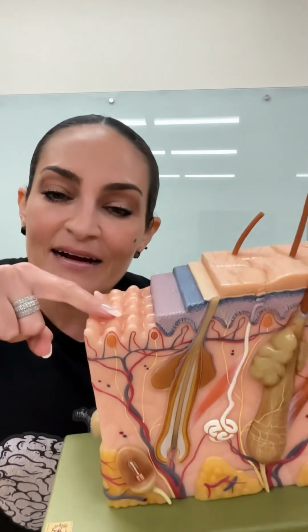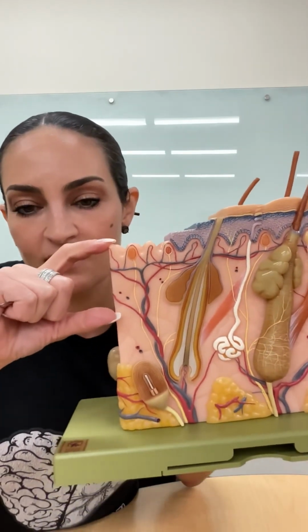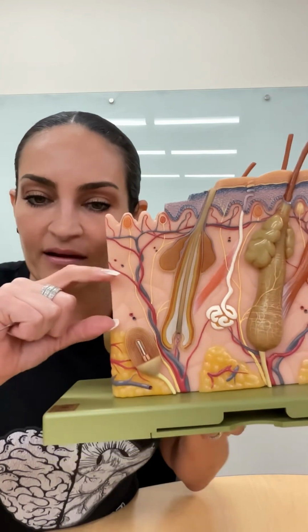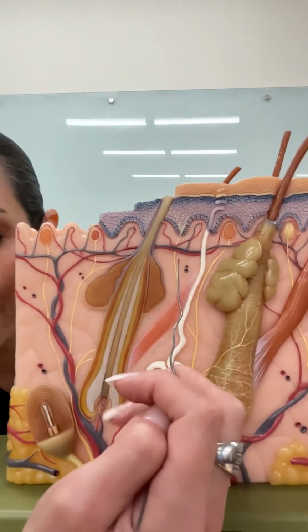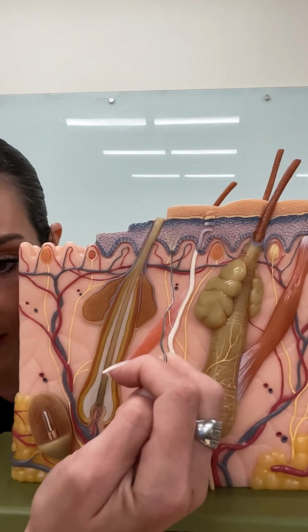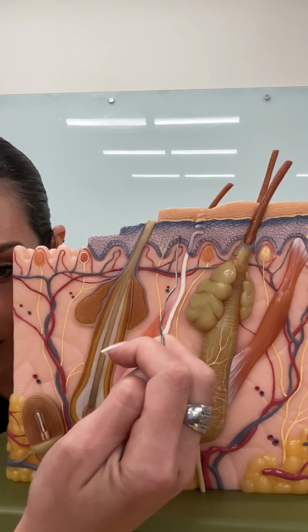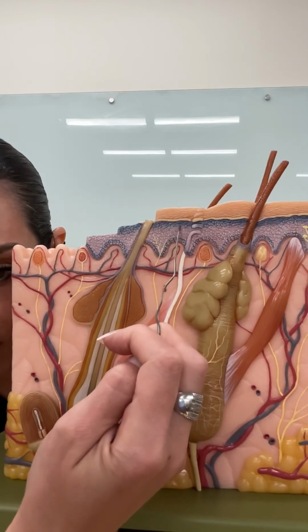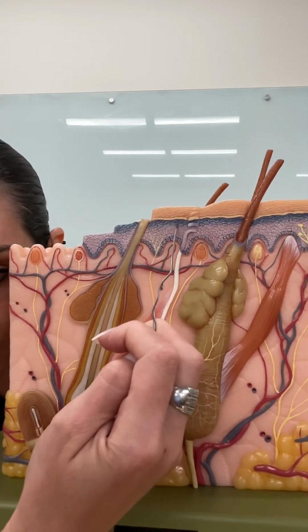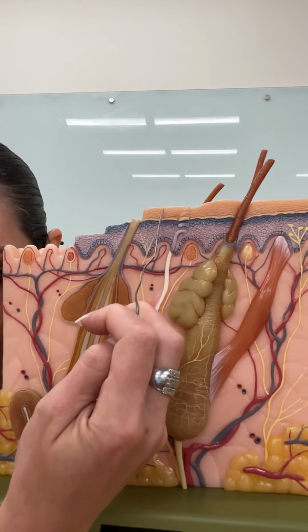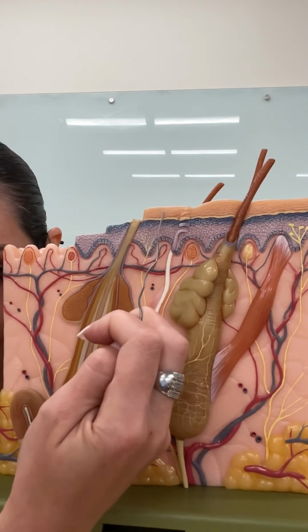Remember, this is the dermal papilla, which then will tell us that this is the papillary layer, and then the bottom half is the reticular layer. And we see the different layers in the epidermis, and this is the stratum basale, and then we have the stratum spinosum. The stratum granulosum is this dark blue, and then all the way up here, this is the stratum corneum.